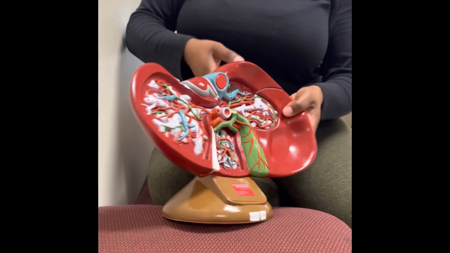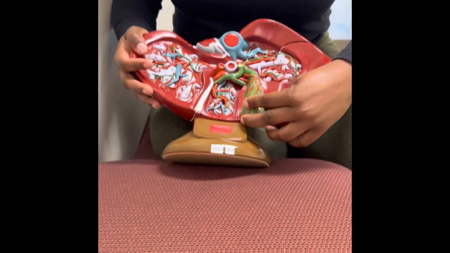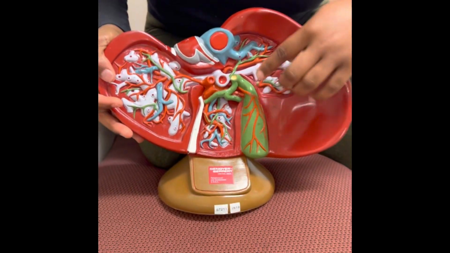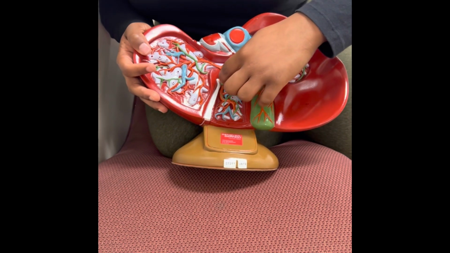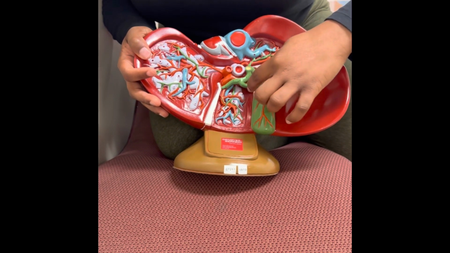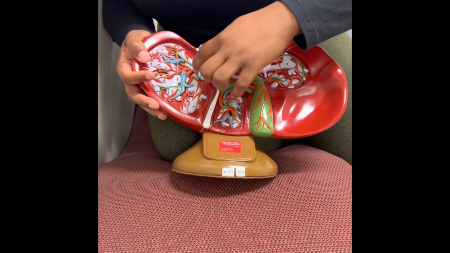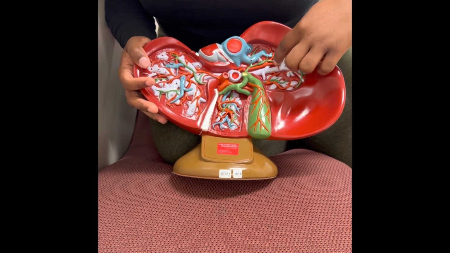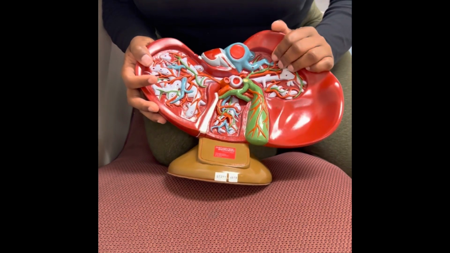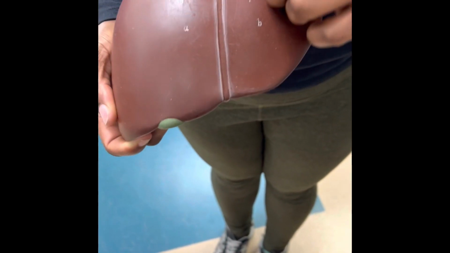And then we flip it inside. The gallbladder, the cystic duct, the common hepatic duct, and the bile duct. This is the left hepatic duct. This is the right hepatic duct. And that's it. Did you say what the duct is? Falciform ligament.